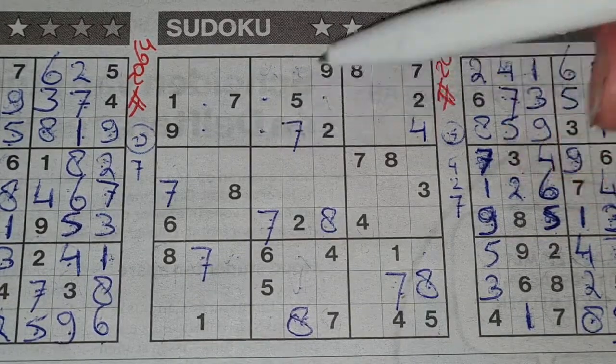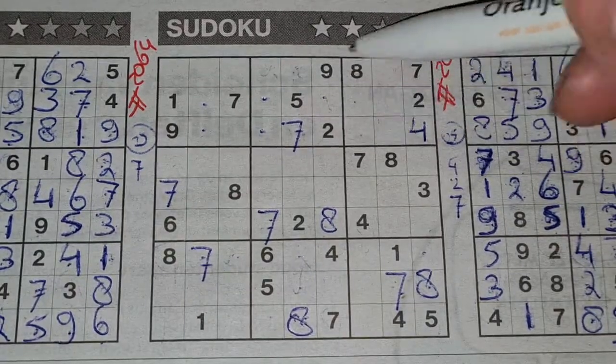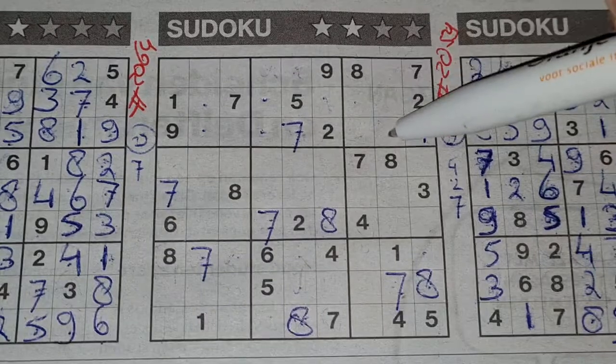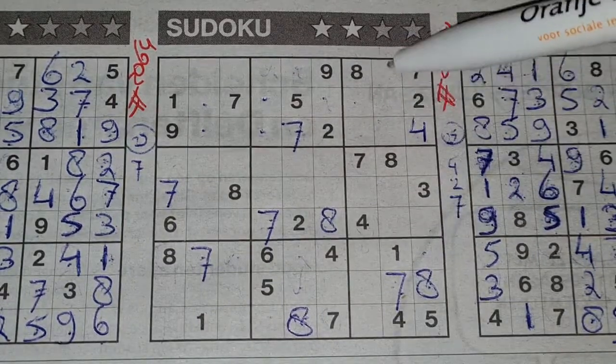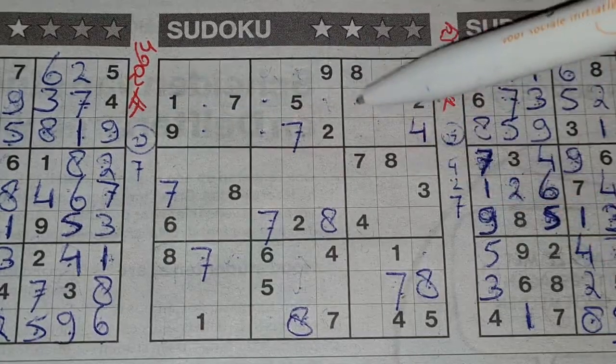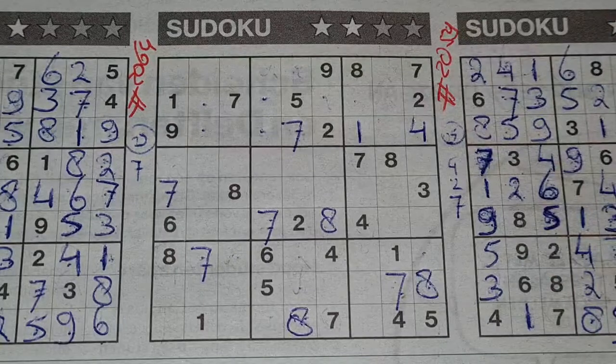And then in this big square, 5 missing numbers. One of the missing numbers is 1. We see here 1, no 1 in these 3 boxes. There 1, no 1 in those 2 boxes. 1 box left for the 1. Should be here.